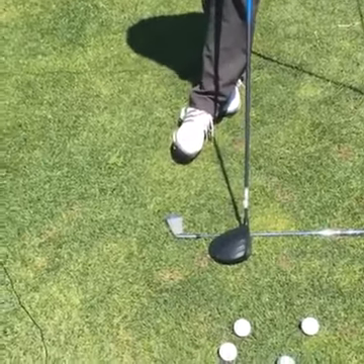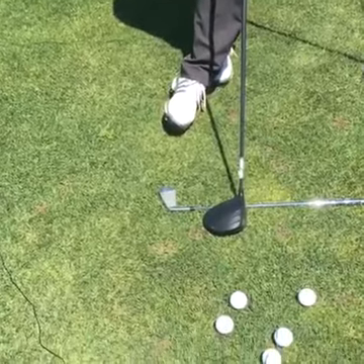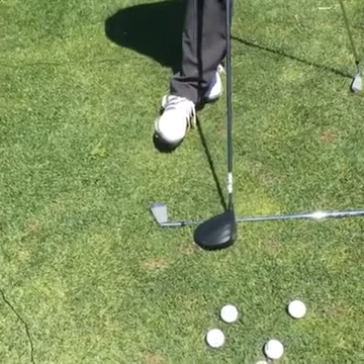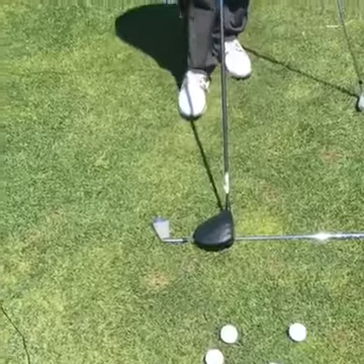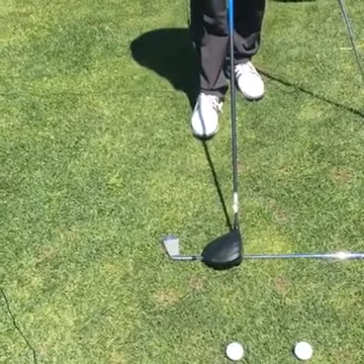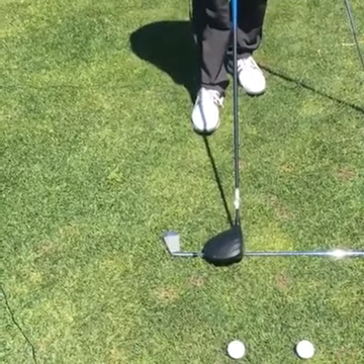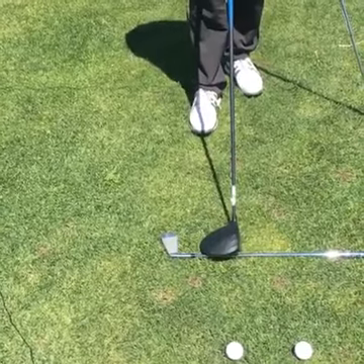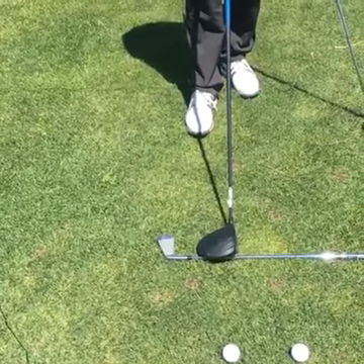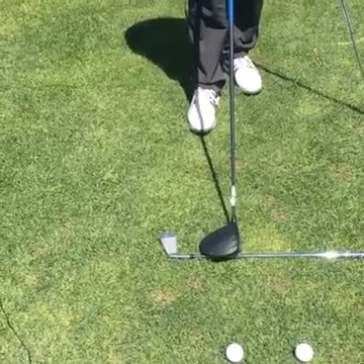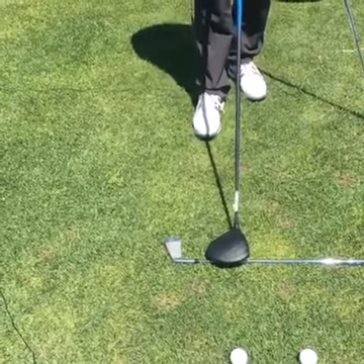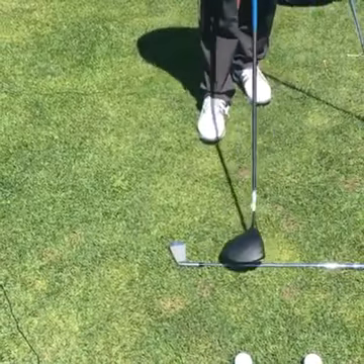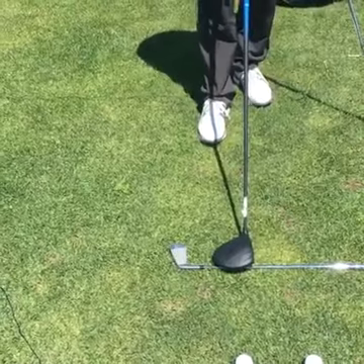Anyway, face open to the path creates a left to right ball flight. Can you show us a square face real quick? You bet. Square is perpendicular to the face, perpendicular to the path. That's about square right there. Don't you think, Les? That's pretty square? That looks good. Now, if I have the face closed as it's coming through this path, then my ball will have a right to left ball flight.